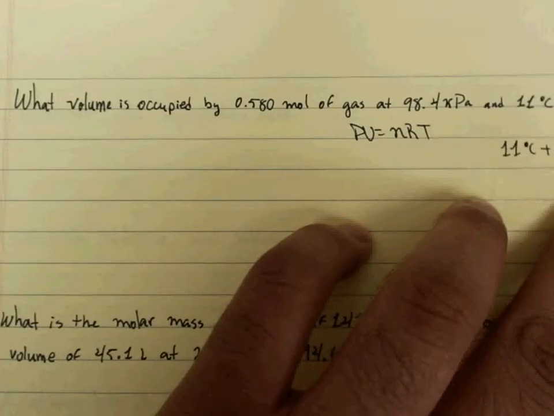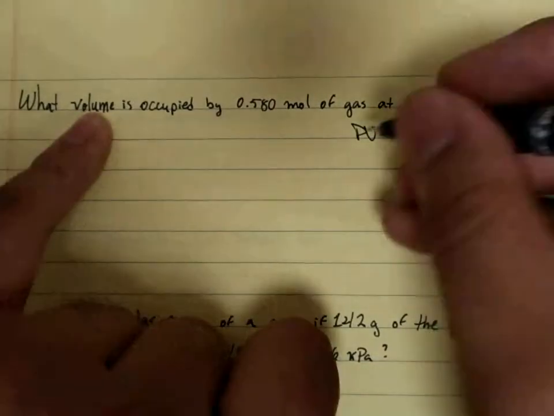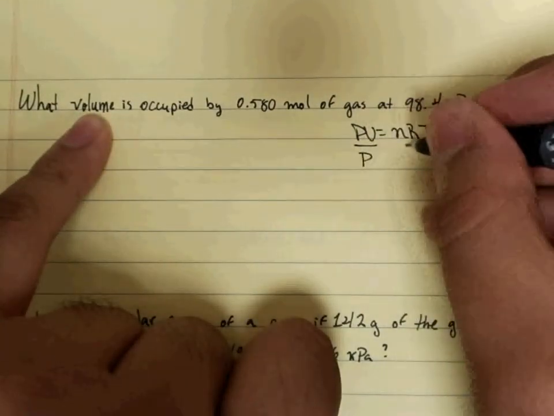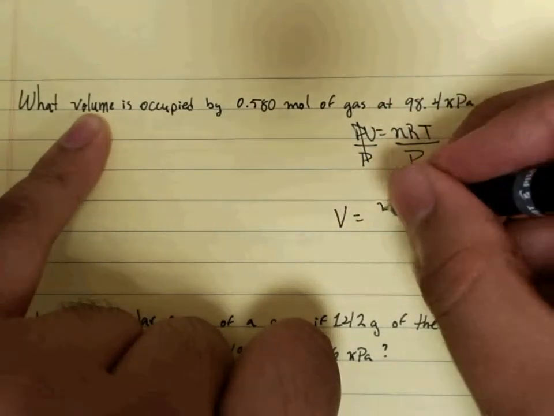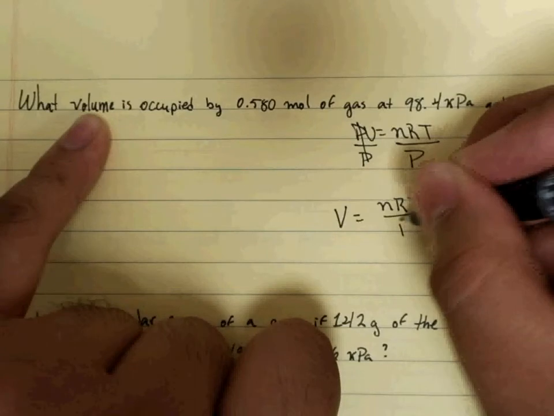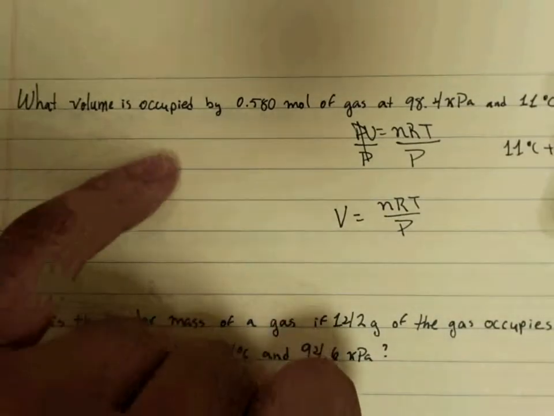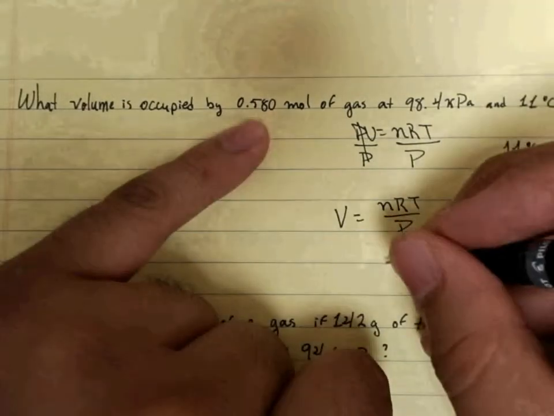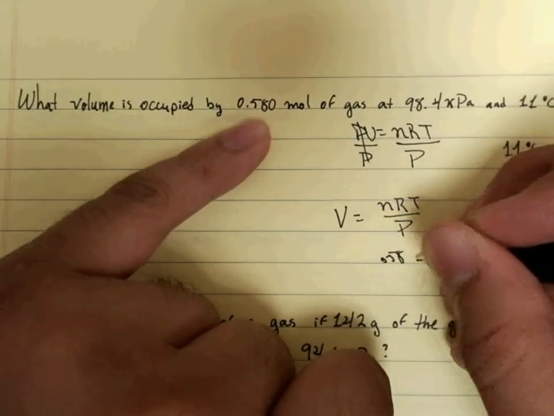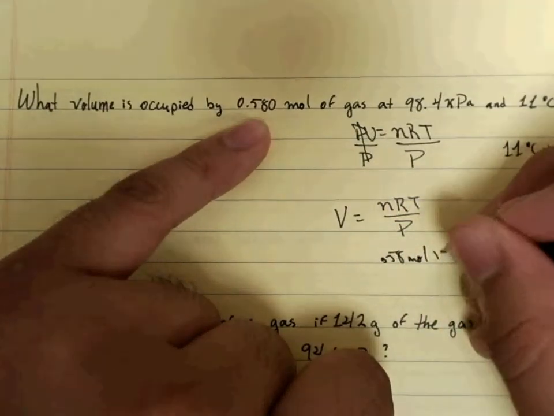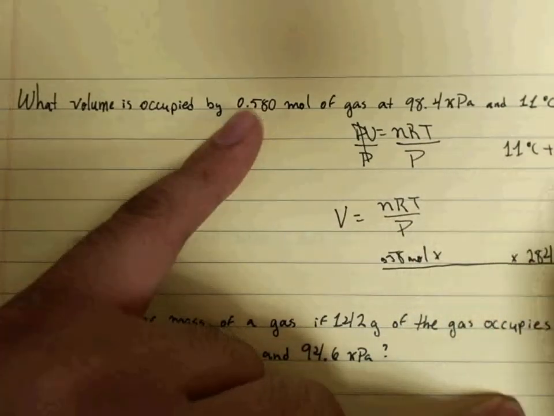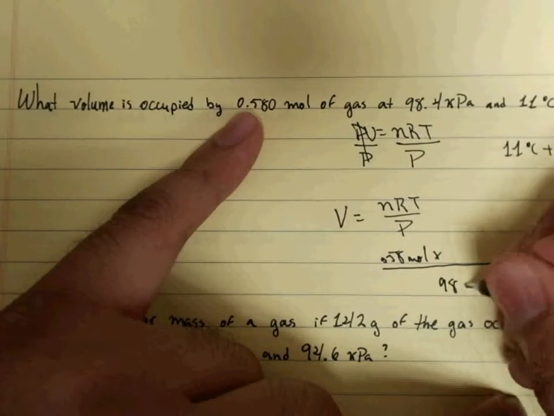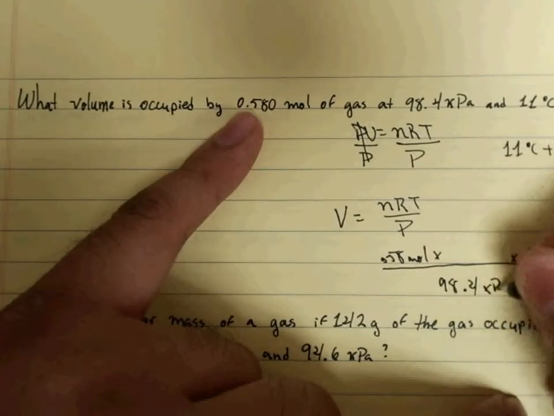284 Kelvin. And I'm looking for volume, so I need to get the V alone. So volume is equal to nRT over P. Alright, so now I just have to plug it in. I know that my moles is 0.58. I know that my temperature is 284 Kelvin. I know that my pressure is 98.4 kilopascals.